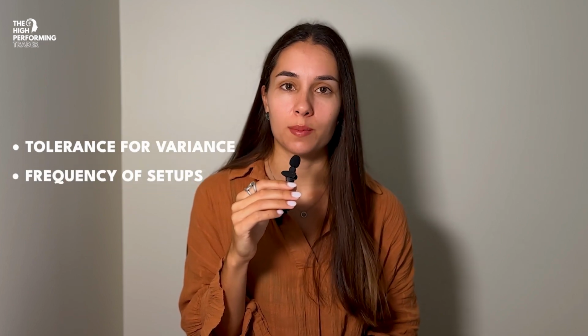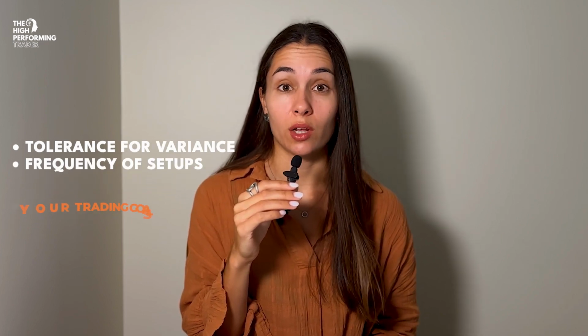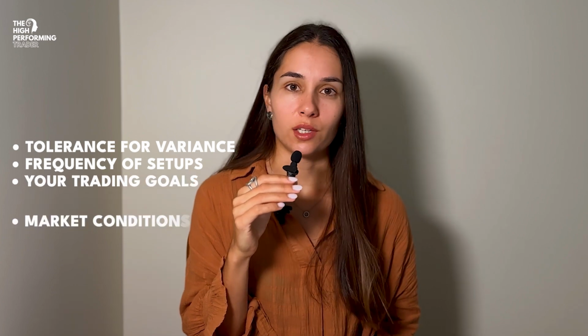They do still give me an edge, but is this something that I want to take? Do I want to spend time or increase my effort in also taking these setups, or do I want to keep myself just trading the A plus? And here are, I would say, 4 factors to take into consideration. The first one is your tolerance for variance. Also, the frequency those setups appear, your trading goals, and market conditions.